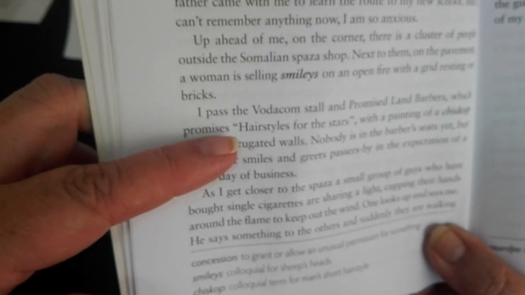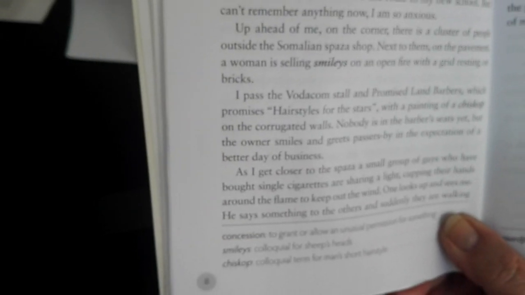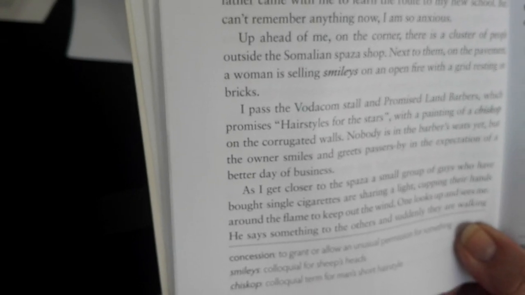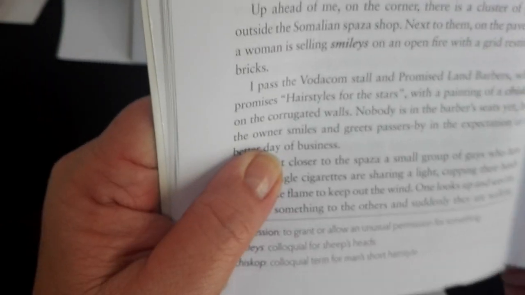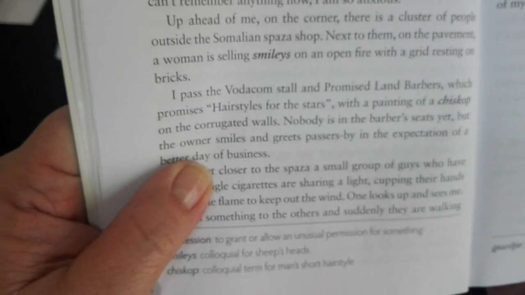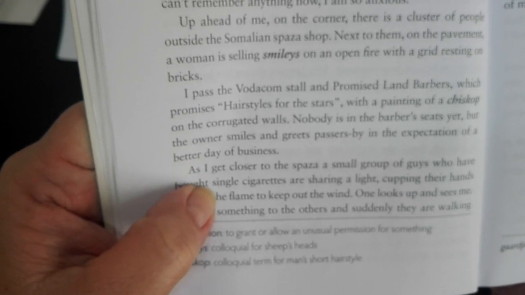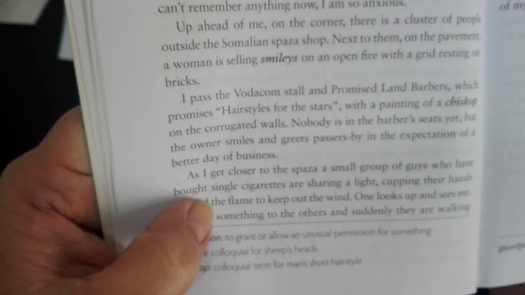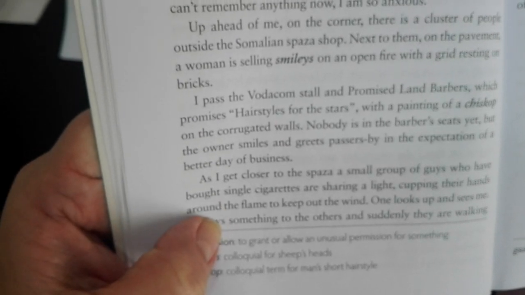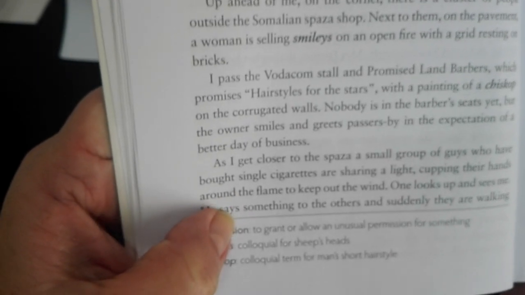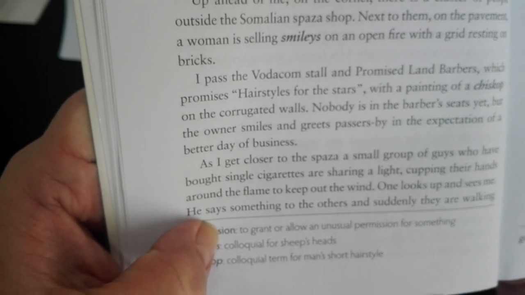I pass the Vodacom store and the Promised Land Barbers, which promises hairstyles for the stars, with a painting of a cheeskop on the corrugated walls. Cheeskop is a type of hairstyle. Nobody's in the barber seat yet, but the owner smiles and greets passers-by in the expectation of a better day of business. As I get closer to the spaza, a small group of guys who have bought a single cigarette are sharing a light, cupping their hands around the flame to keep out the wind.